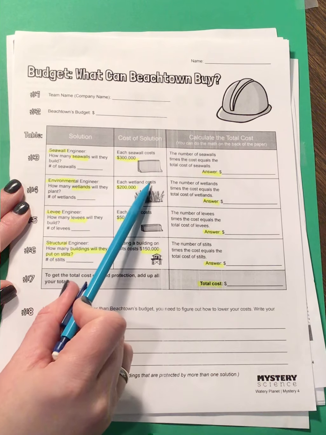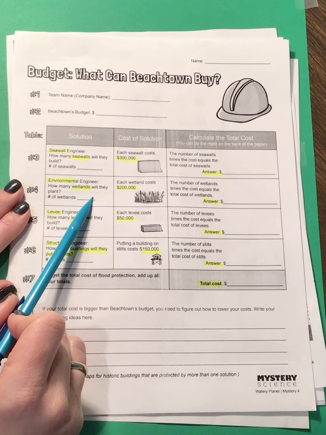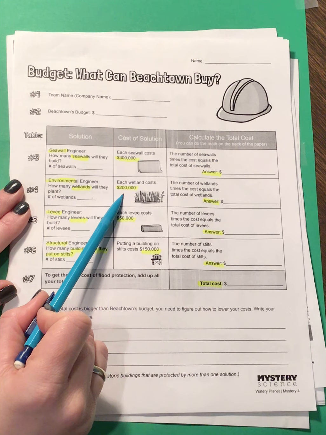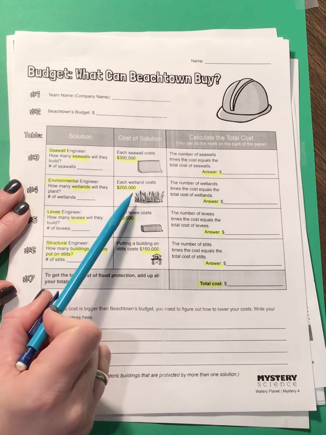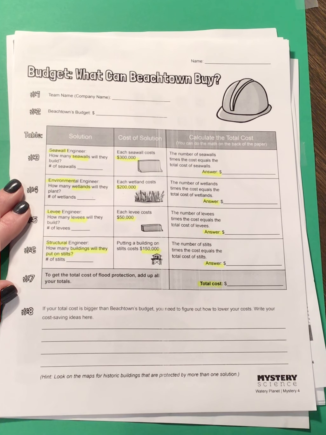Understanding that each wetland costs $200,000, you'll multiply the number of wetlands times 200,000, and then you'll come up with a final dollar amount for how much it will cost to plant these wetlands.